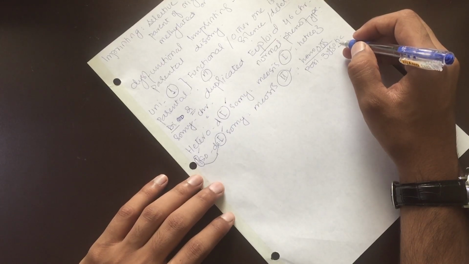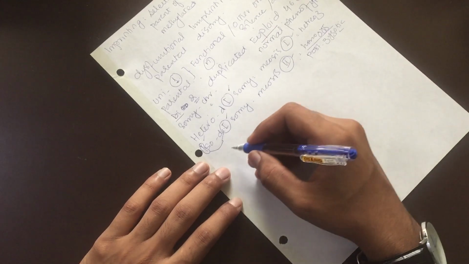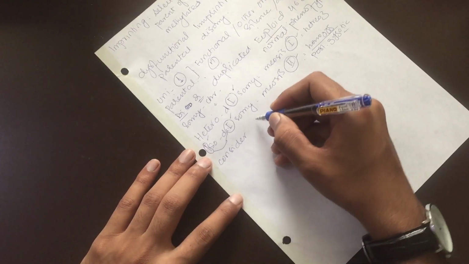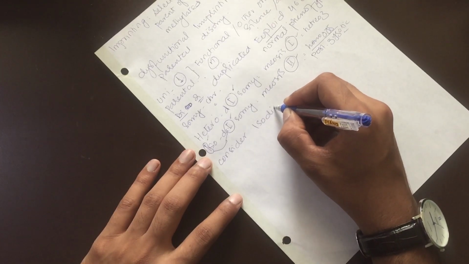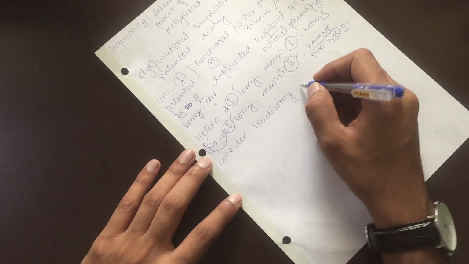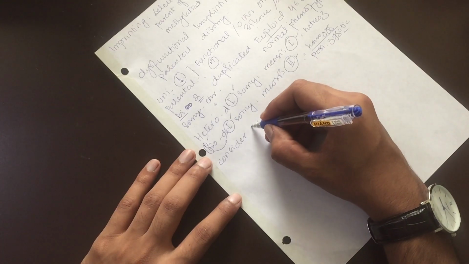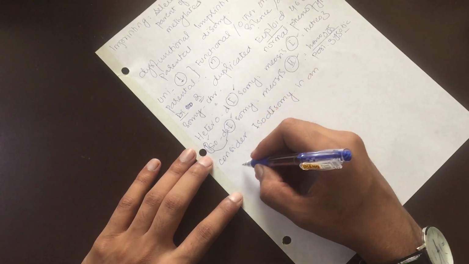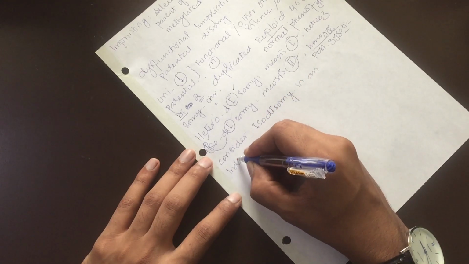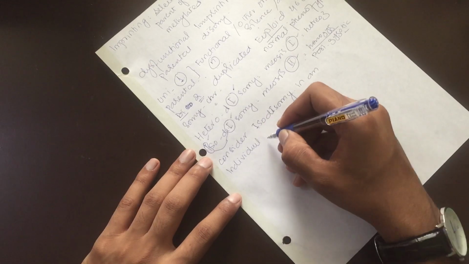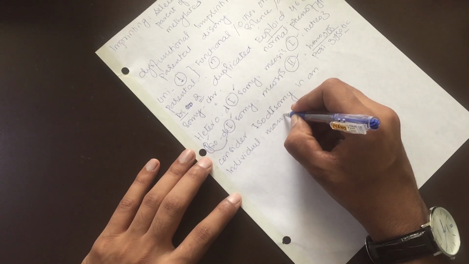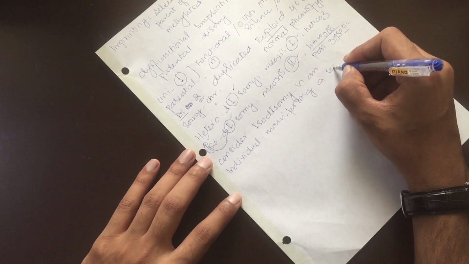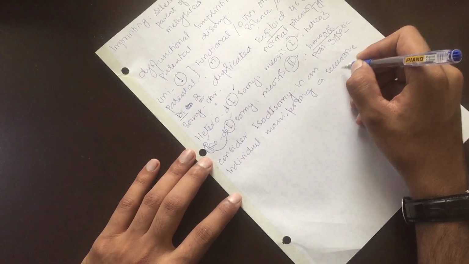And there is an important line: always consider isodisomy in an individual manifesting a recessive disorder.